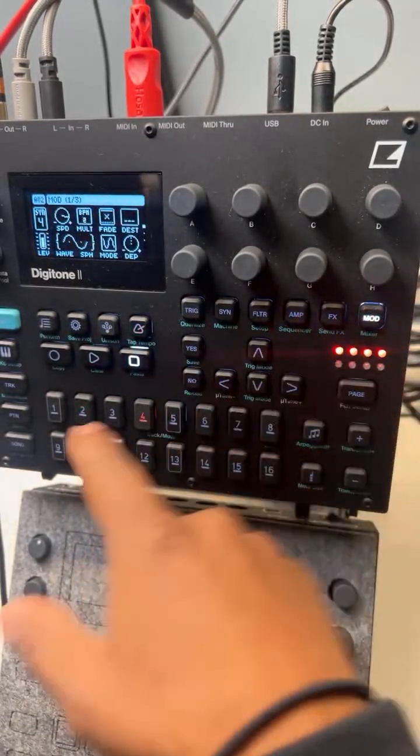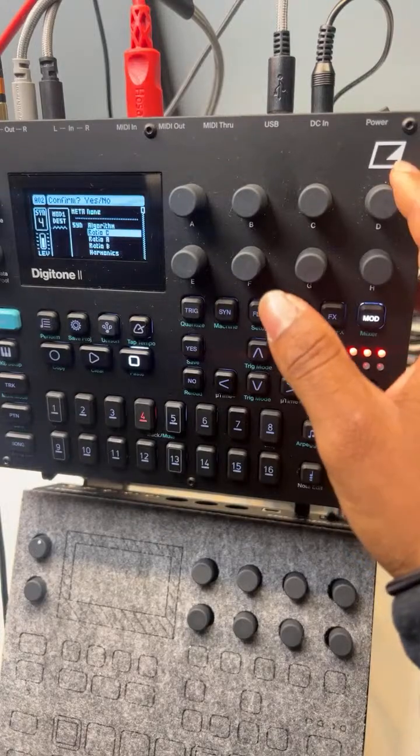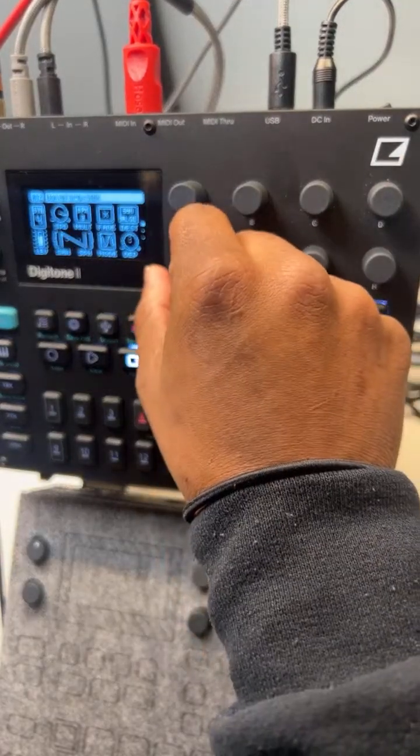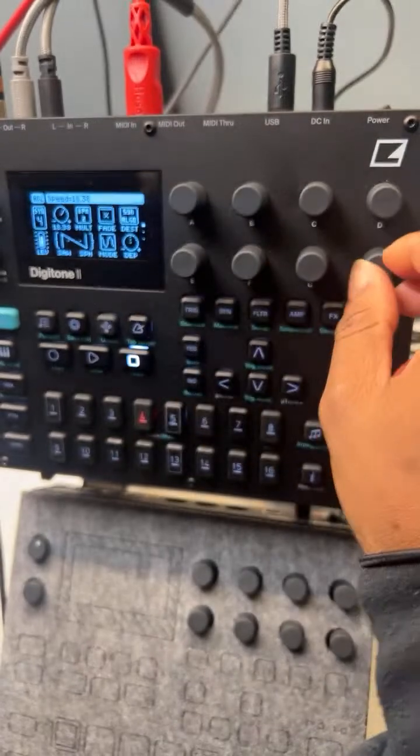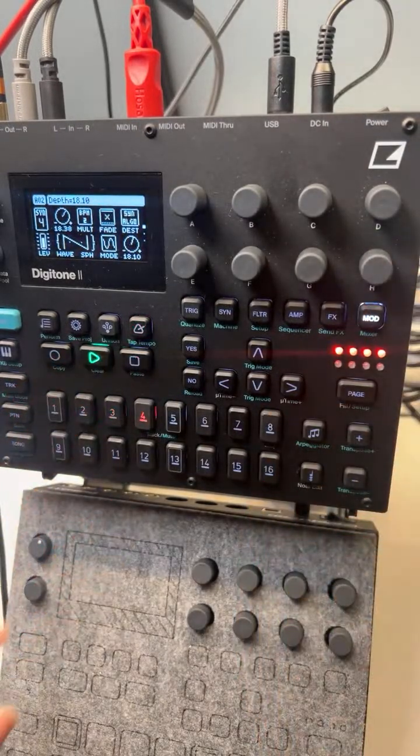Add an LFO to the algorithm, just so it can sweep that. Let's see where that goes with that.